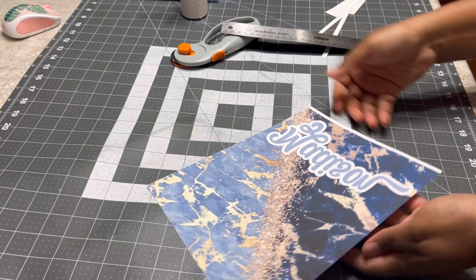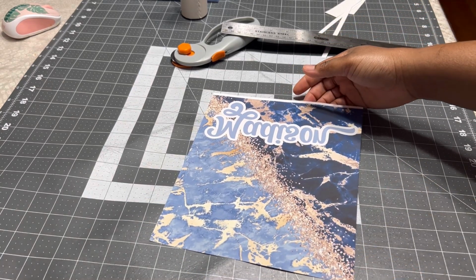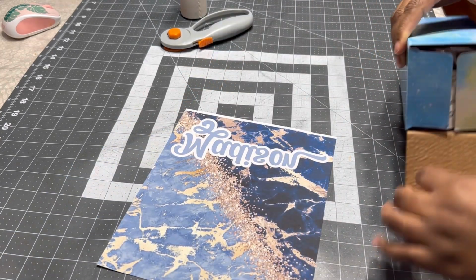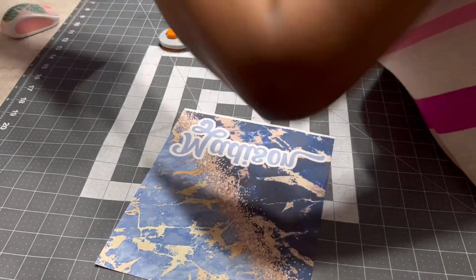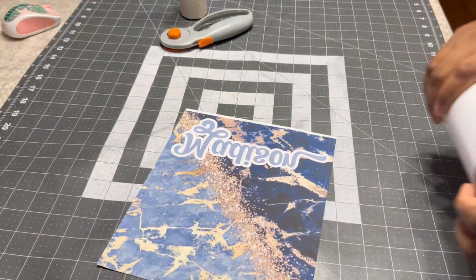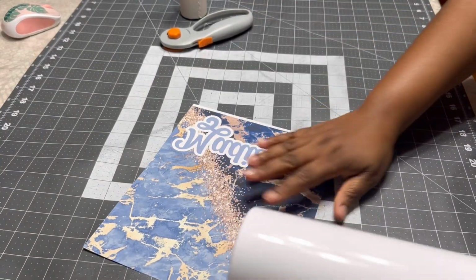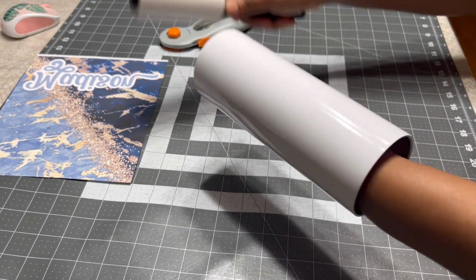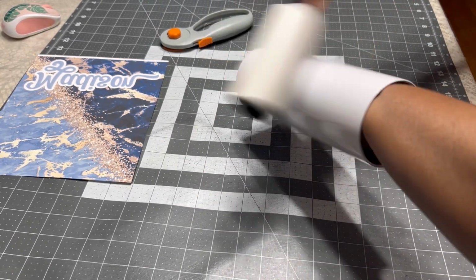Okay guys, so this is what we have. We're gonna wrap this. So I'm gonna take my tumbler. I used to use alcohol to clean my tumbler, I don't do that anymore. I just lint roll, or if you have a microfiber cloth, you could use it.